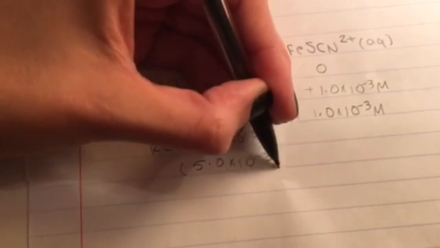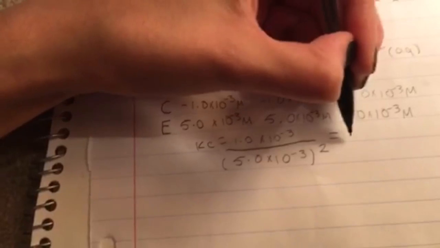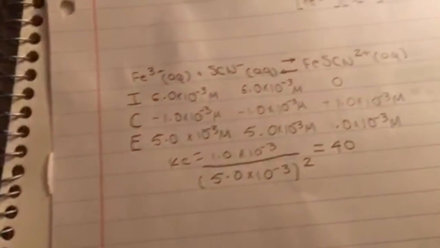Once again, Kc equals products over reactants. We have our products on top, which is 1.0 times 10 to the negative third, and on the bottom, both of our reactants, which are both 5.0 times 10 to the negative third, so we write 5.0 times 10 to the negative third squared. I already have this calculated, so when you put it in the calculator, you should get 40 as the final value.